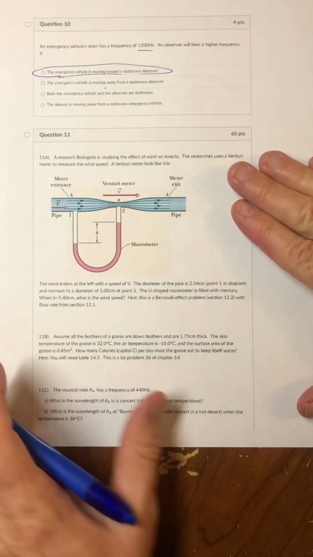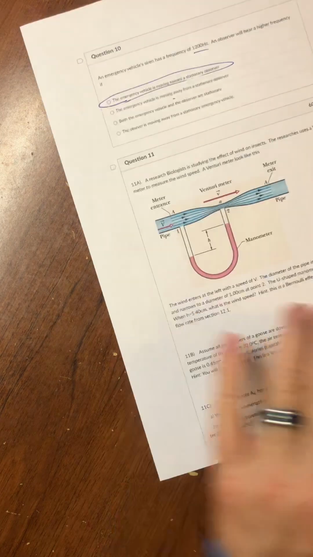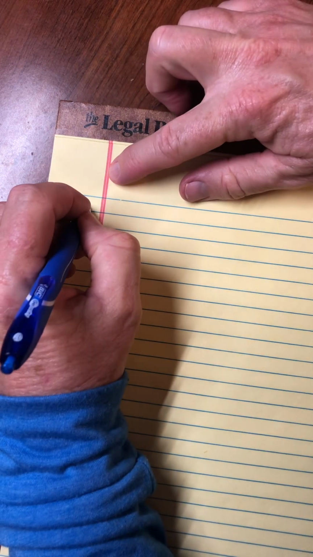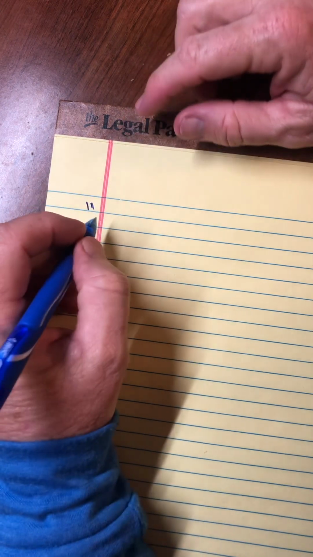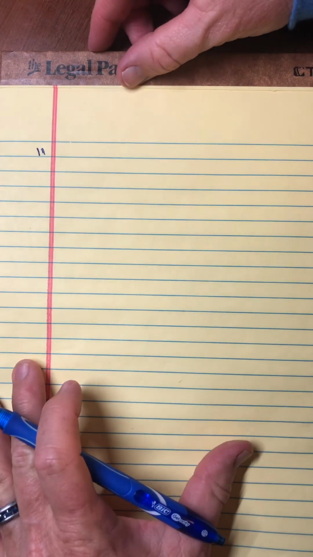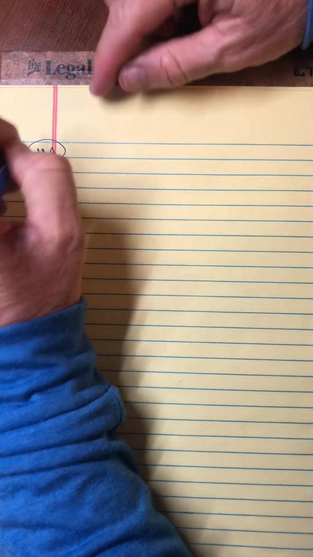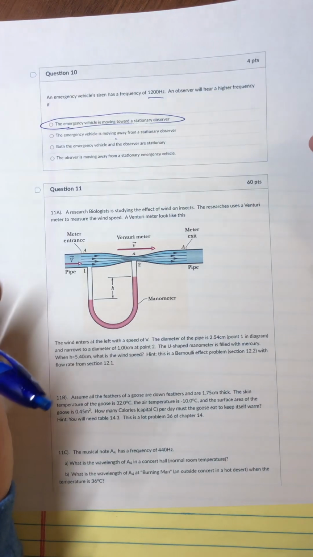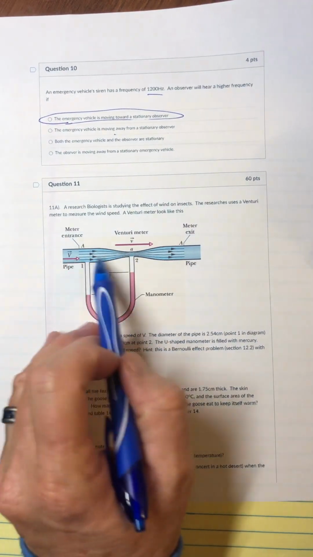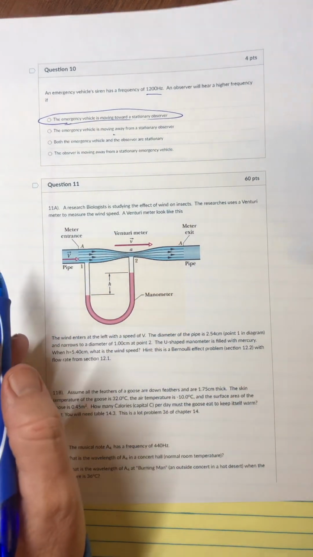All right, so again, there's the multiple choice. Let's move on then to the mathematical ones. Let's call this 11A. And it looks like we've got some kind of Bernoulli effect here. The wind comes in and narrows to a tube.